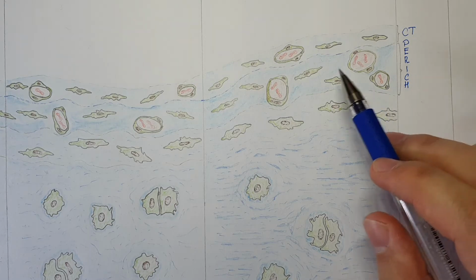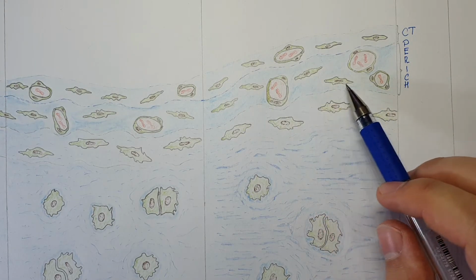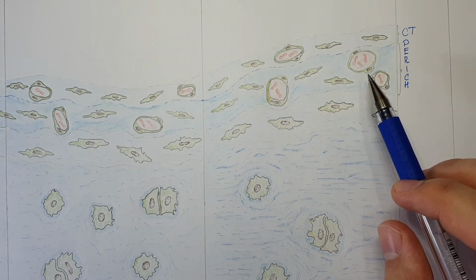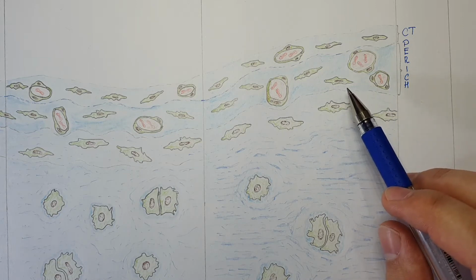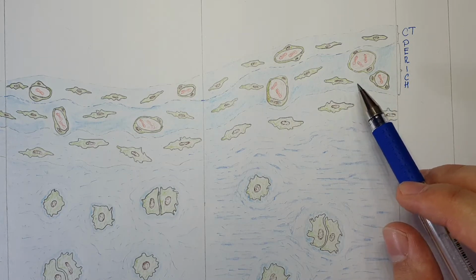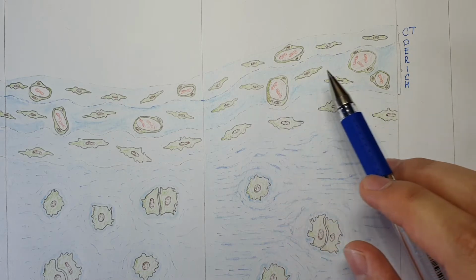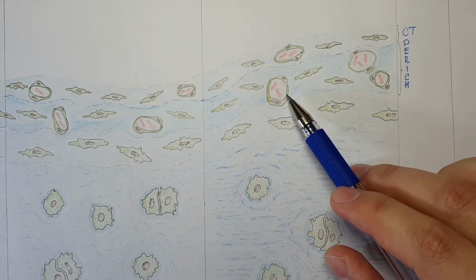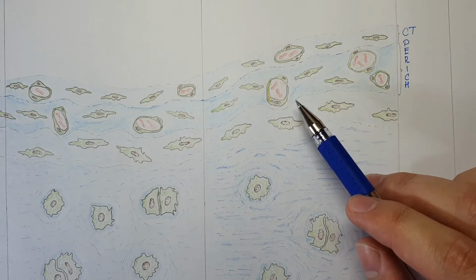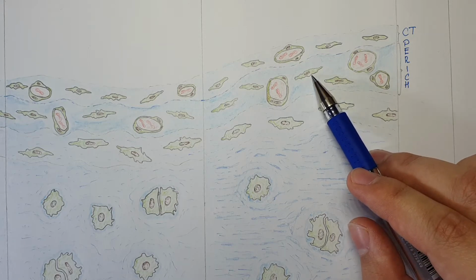So the perichondrium of cartilage tissue is actually a layer of dense, irregular connective tissue. It surrounds the cartilage, and it also has these blood vessels and important cells called chondrogenic cells.